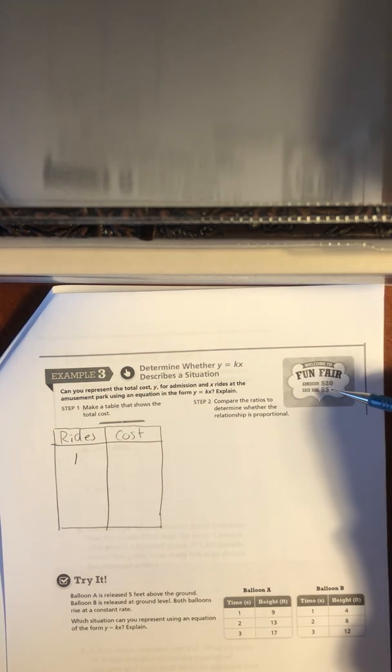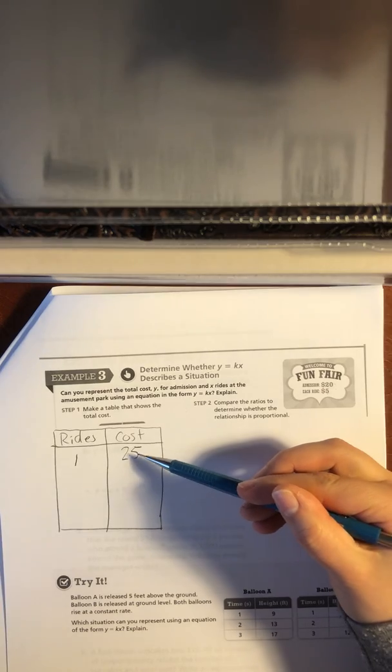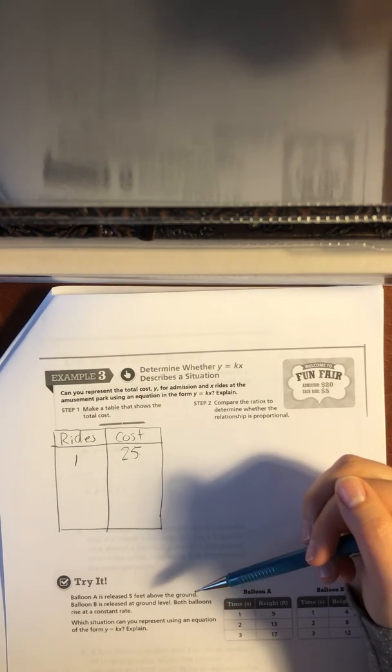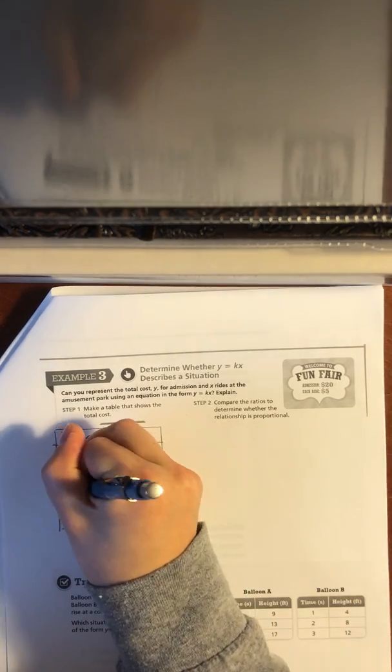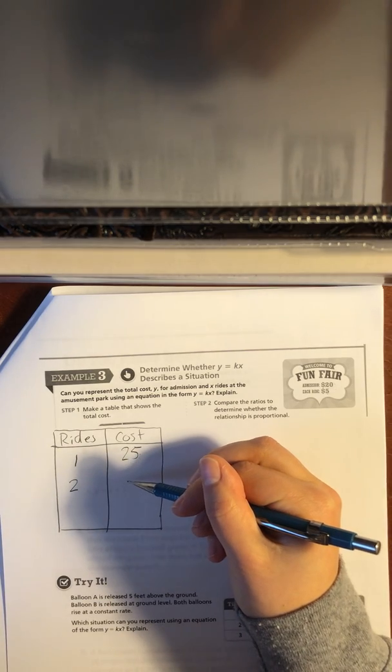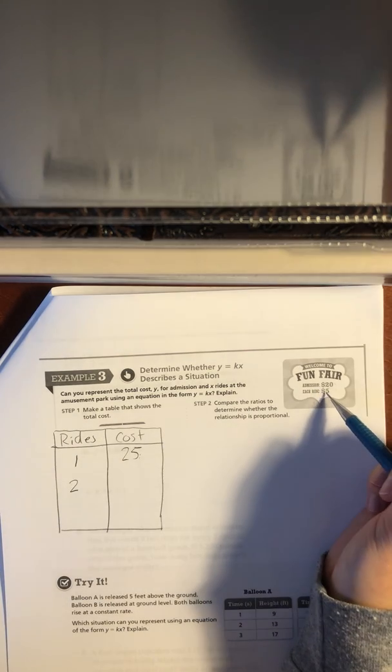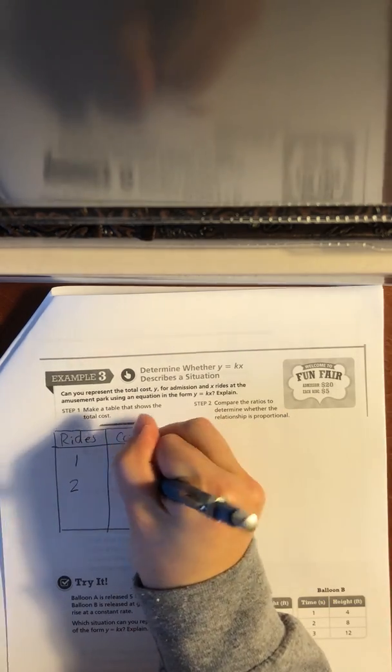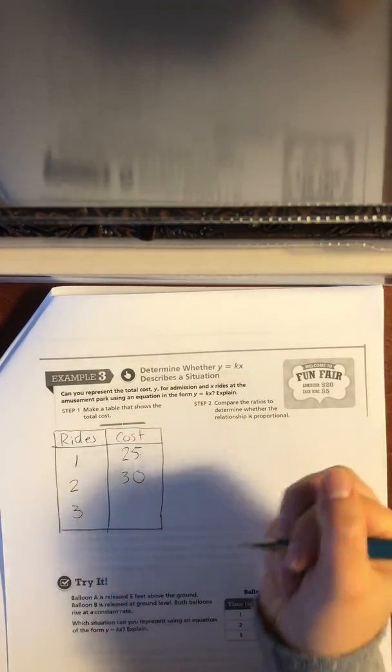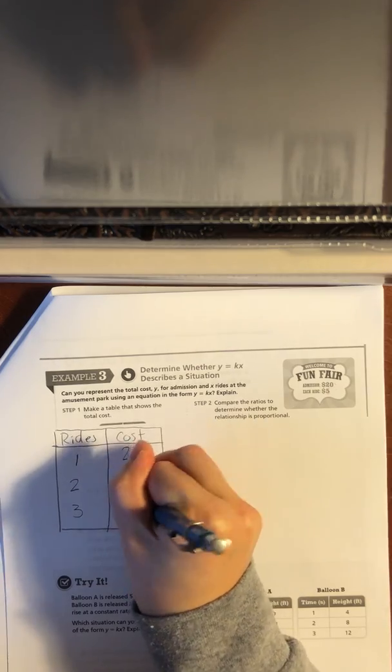If I go on one ride, it costs $20 to get in. Each ride is $5. So if I go on one ride, my total cost is going to be $25 because I paid $20 to get in plus the $5 to go on that one ride. If I go on two rides, it's $20 to get in, two rides, $5 per ride, so that's 20 plus 10, which is $30. And if I go on three rides, it's going to cost $35.